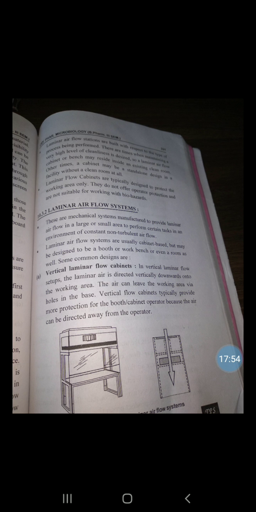Here we can see the vertical laminar airflow system. In the vertical laminar airflow setup, the laminar air is directed vertically downwards onto the working area.